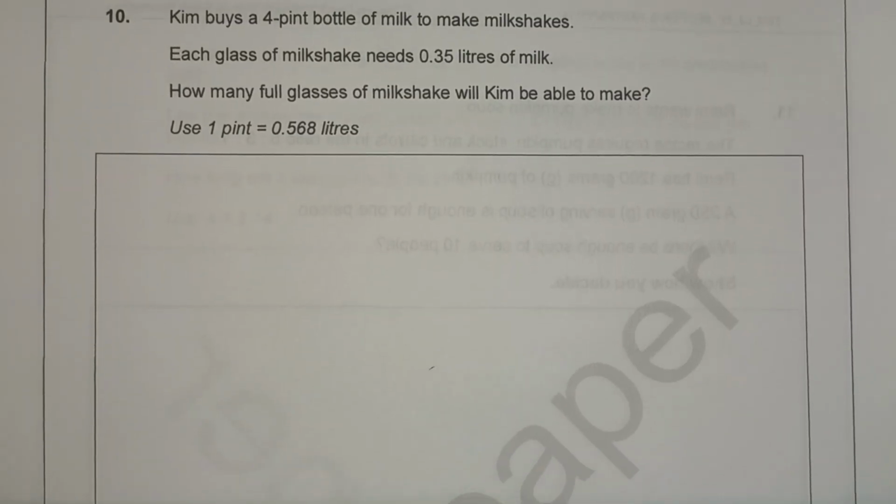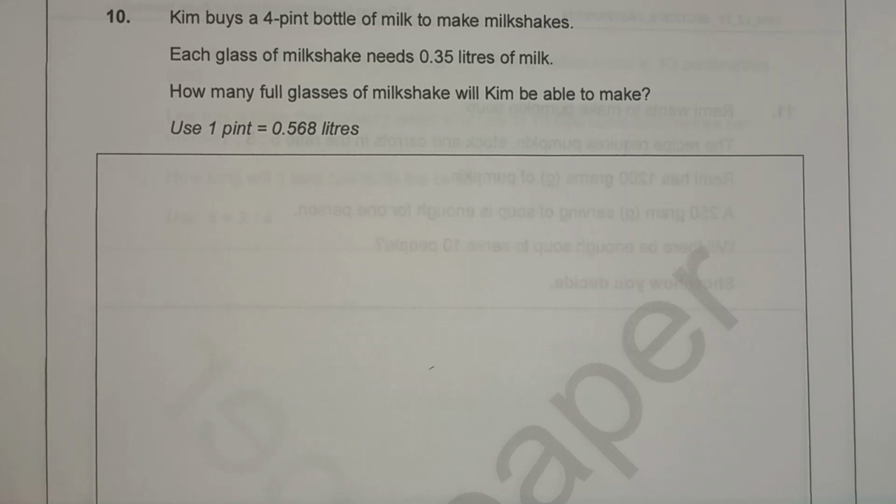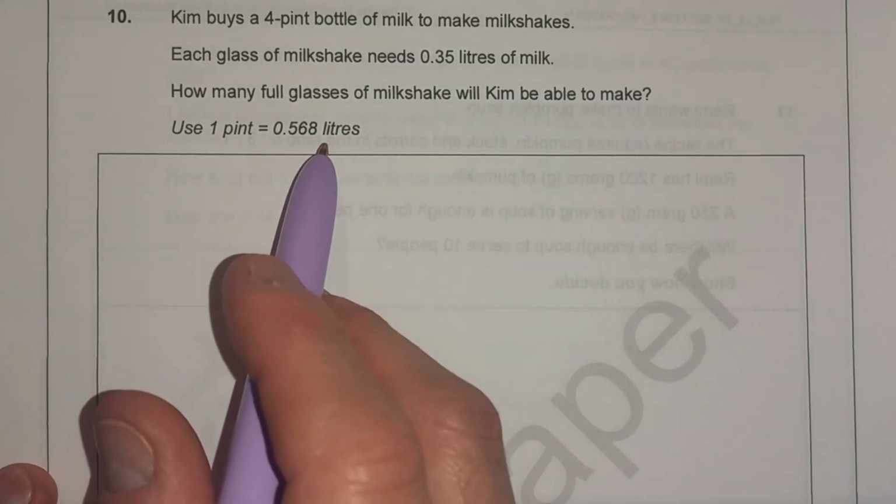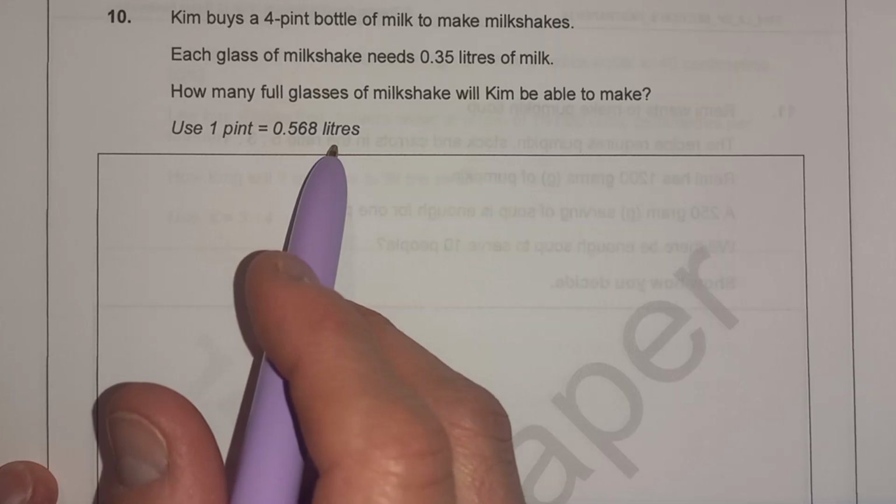Question 10. This is another 4-mark question. Kim buys a 4-pint bottle of milk to make milkshakes. Each glass of milkshake needs 0.35 litres of milk. How many full glasses of milkshake will Kim be able to make? Use 1 pint equals 0.568 litres.